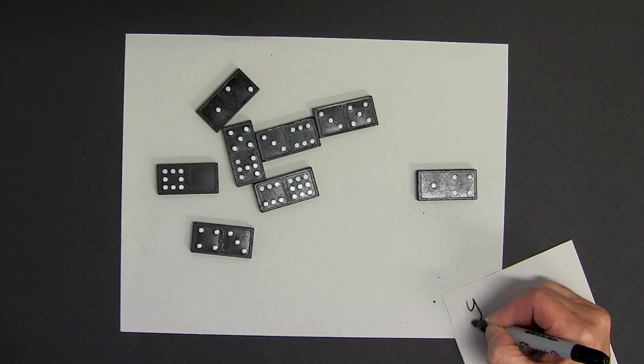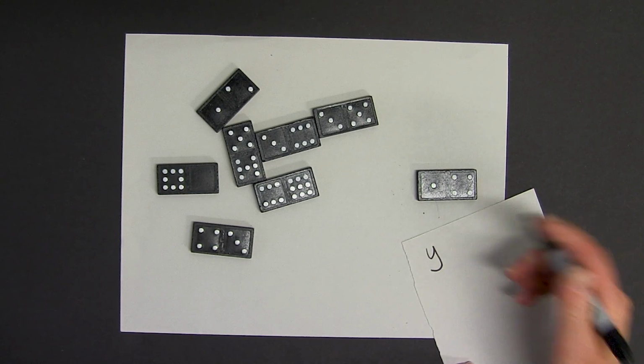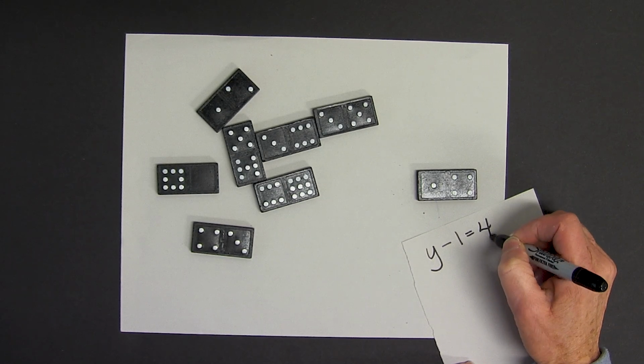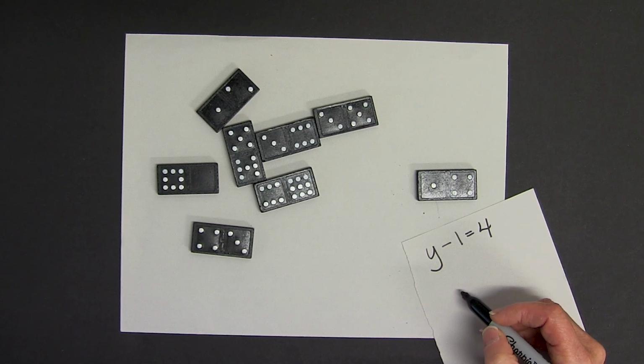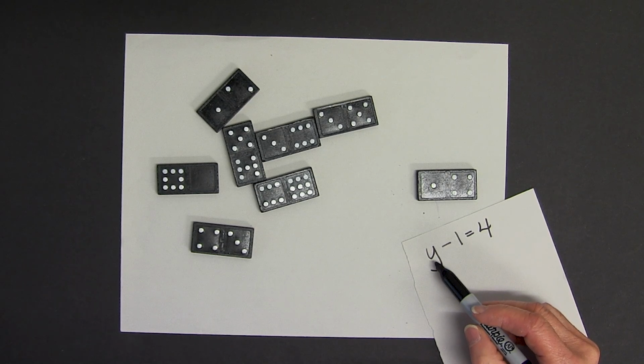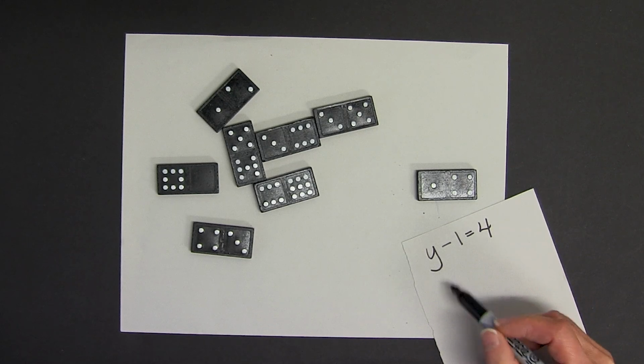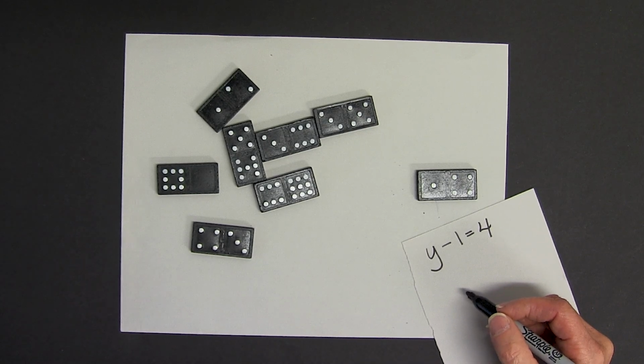So I'm going to choose y as my unknown, and I'm going to subtract the 1, and that's going to equal the 4. I can give it to my partner, and my partner says, well, I know that 5 subtract 1 equals 4, so that means y is a 5.